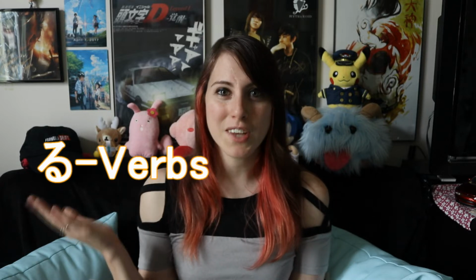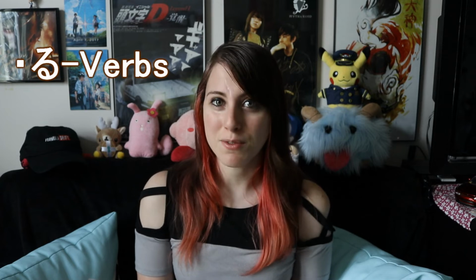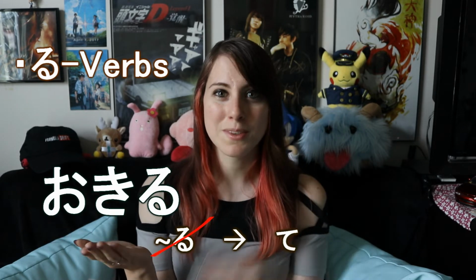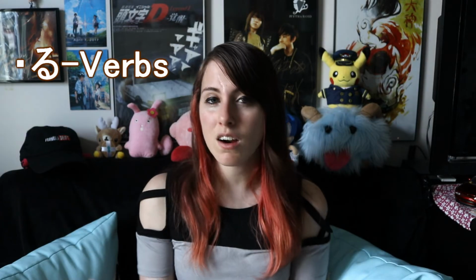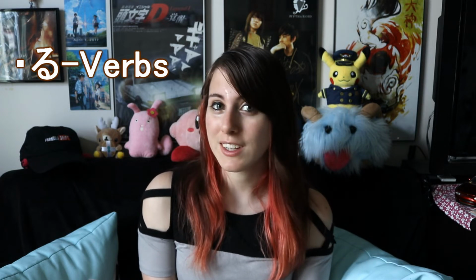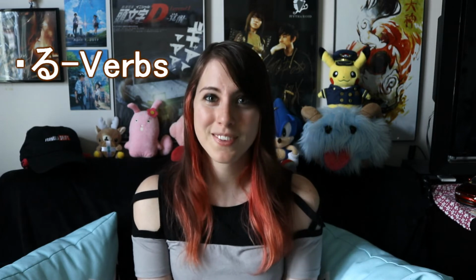The way you conjugate into te form all depends on what type of ending the verb has. There are two types of verbs in Japanese, ru verbs and u verbs. Putting ru verbs into the te form is actually quite easy. For example, okiru becomes okite. There are a few exceptions where a verb ending in ru could actually be an u verb, but generally this is the rule you can use to conjugate ru verbs into the te form.